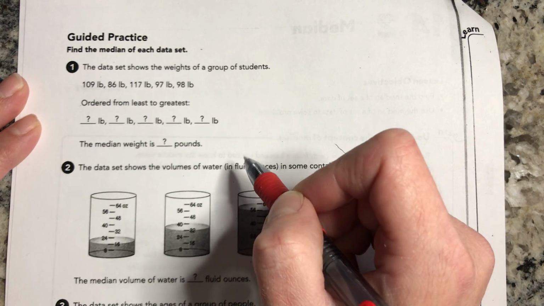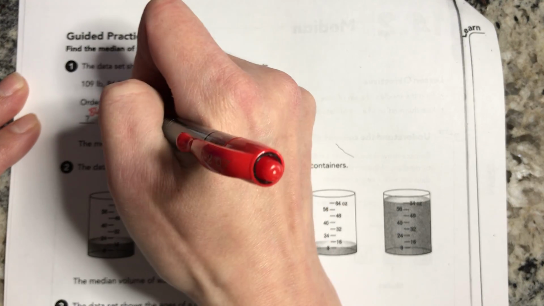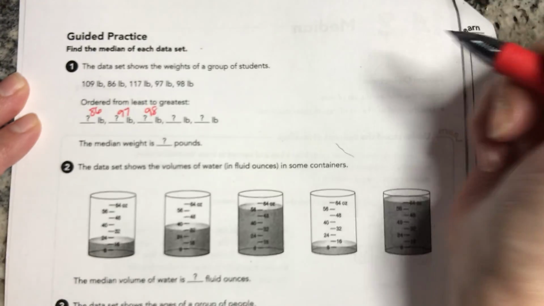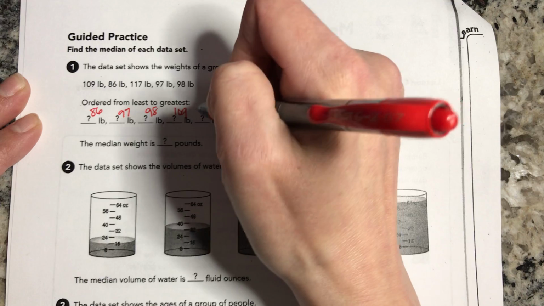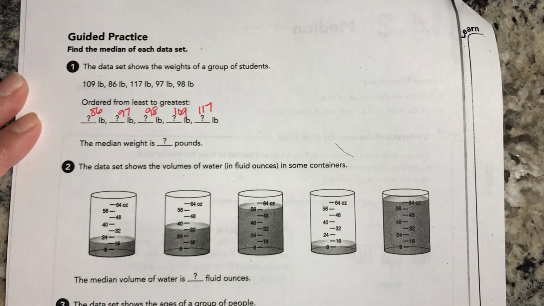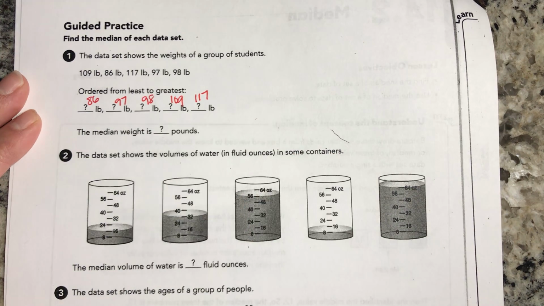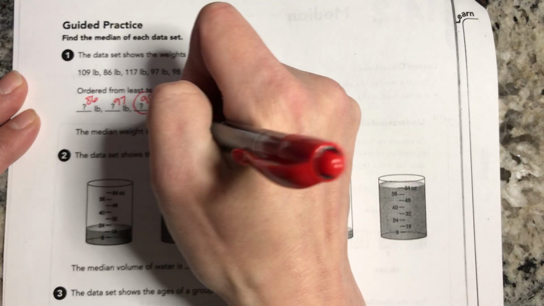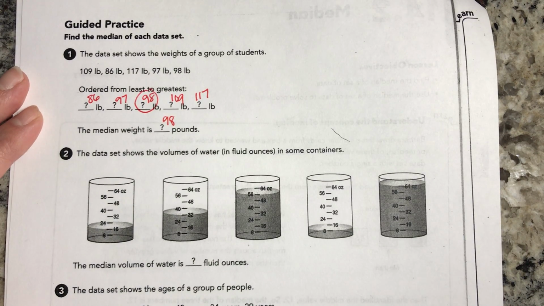So the least amount would be 86, and then 97, and then 98, and then 109, and finally 117. Now, from our numbers being from least to greatest, are we able to find that middle number? Why, yes, we are. It is 98 pounds, so your median would be 98, okay?